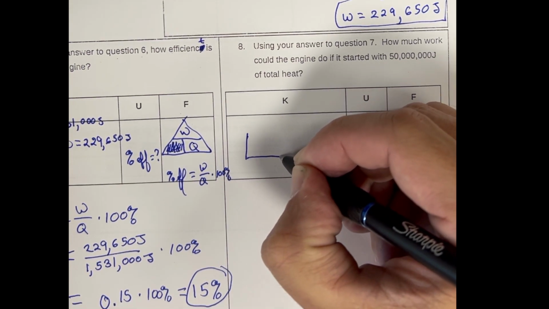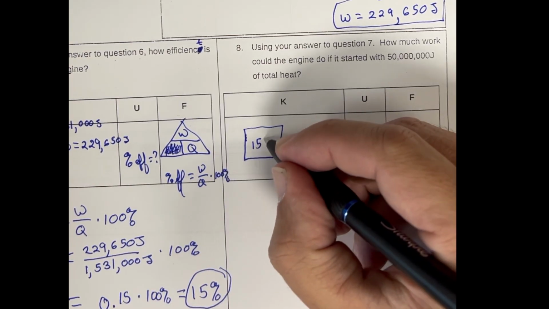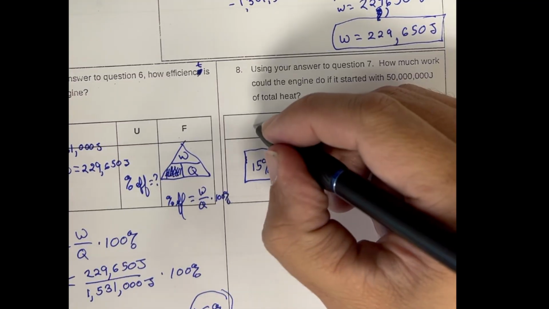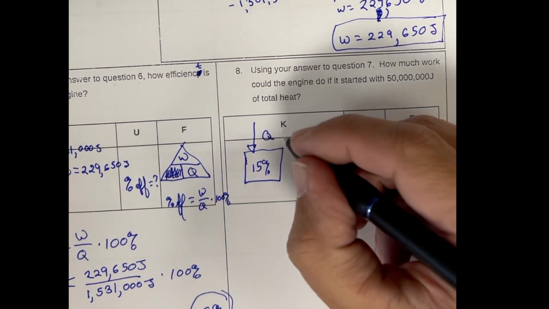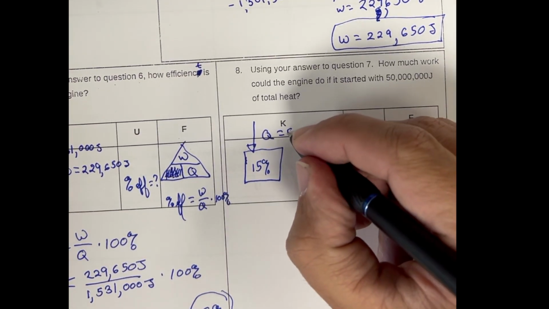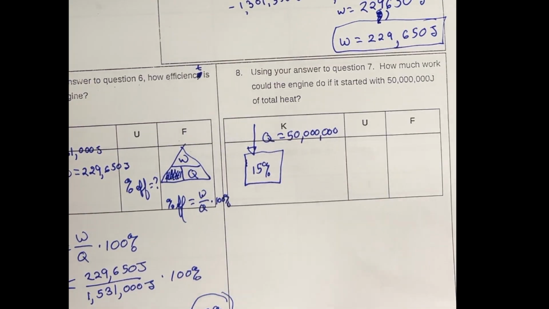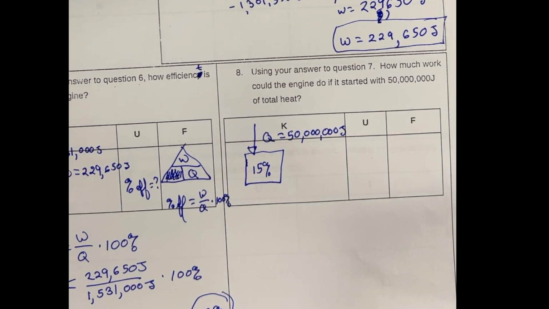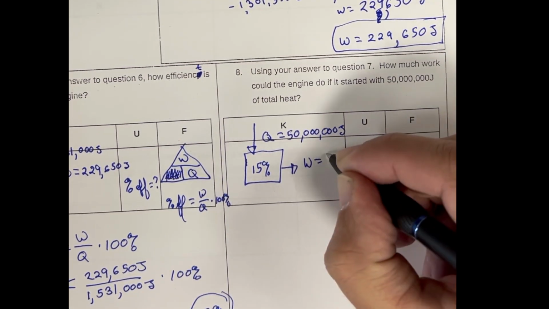So we're going to start with, what did we find for the efficiency? We found it to be 15%. But we're going to change how much Q goes in. So this time, Q starting out is going to be equal to 50 million joules. And we're looking for how much work is being done.